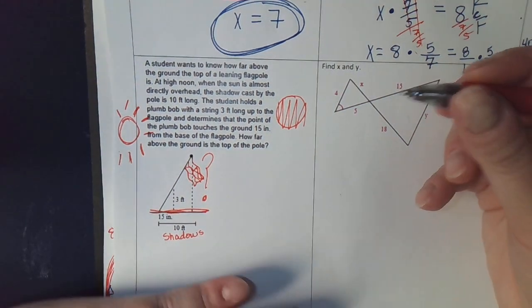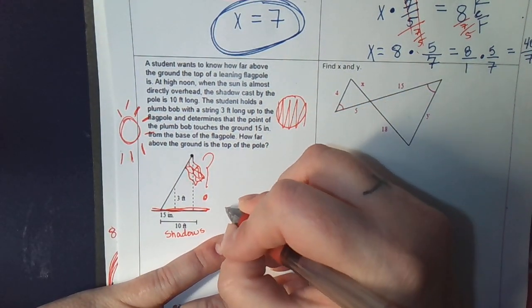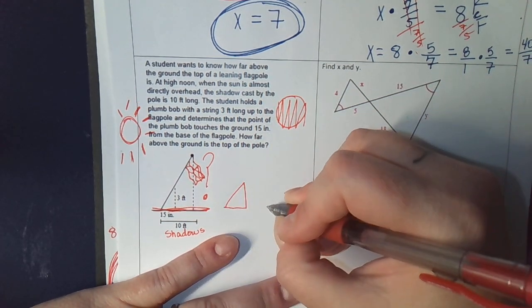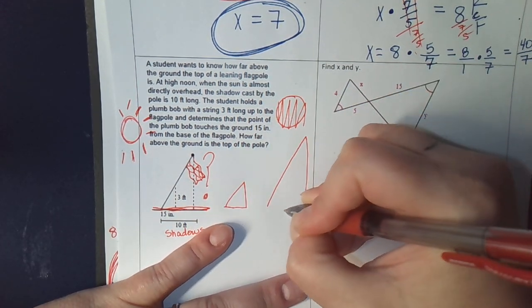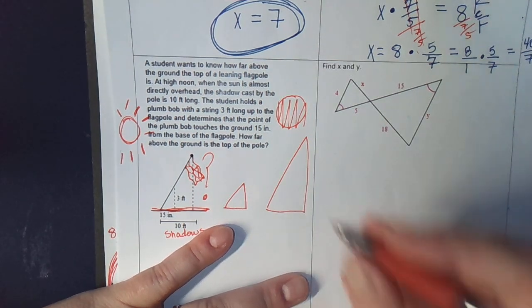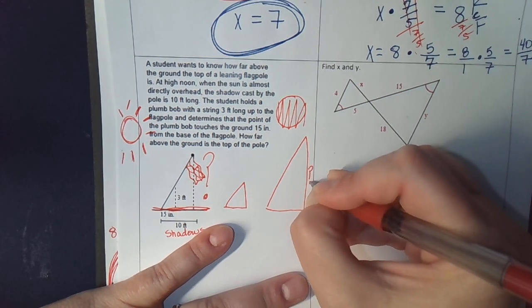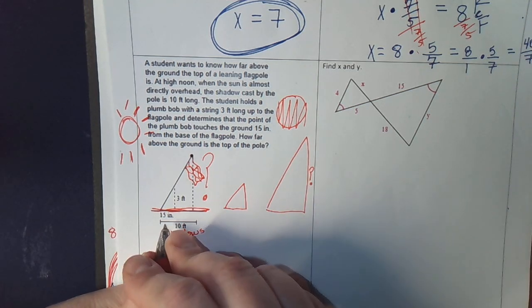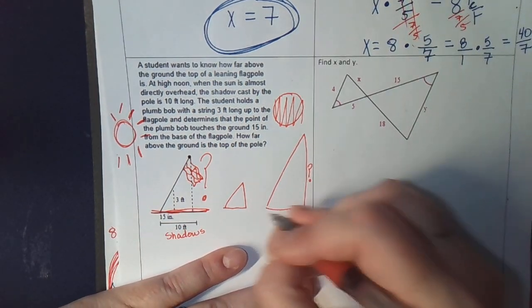Well, first, let's draw the two different triangles. We want to know the really tall piece. For the bottom of the big triangle, we know that it has a 10-foot shadow.